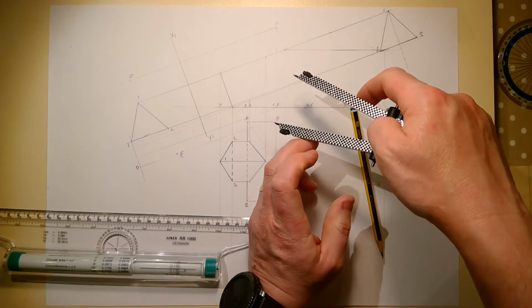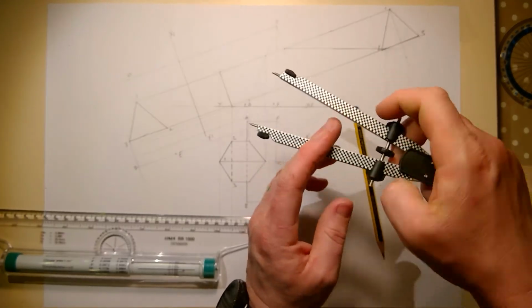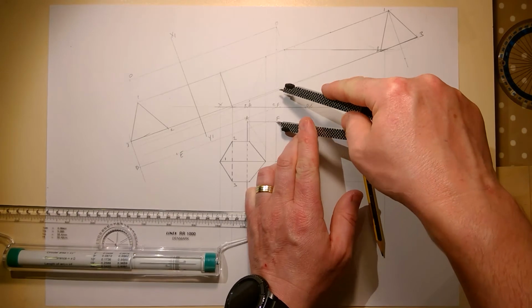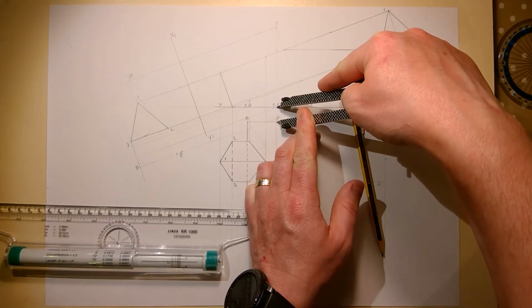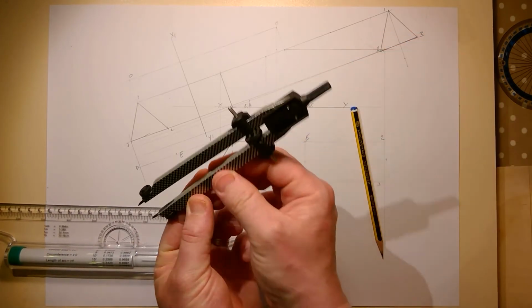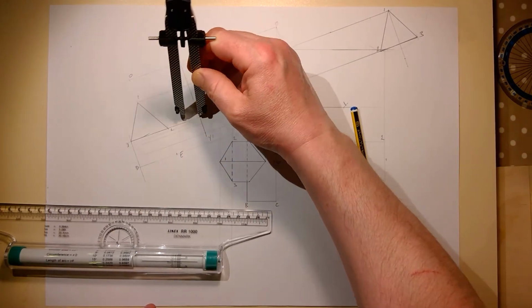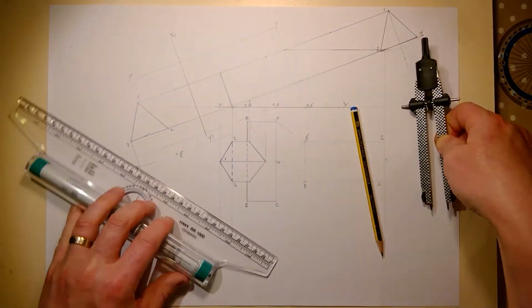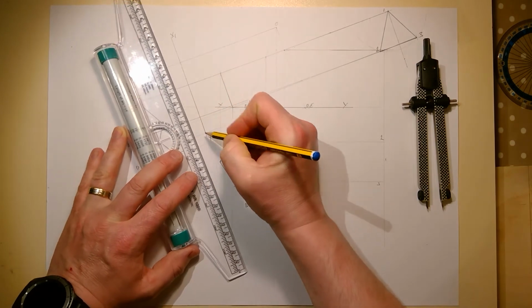A and F are the same distance anyway, so I'll just measure one of them. That's going to be for A and F.